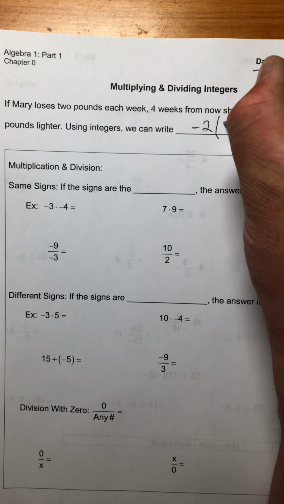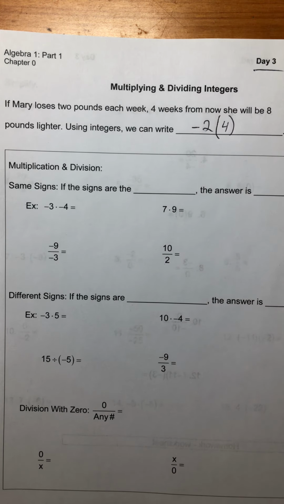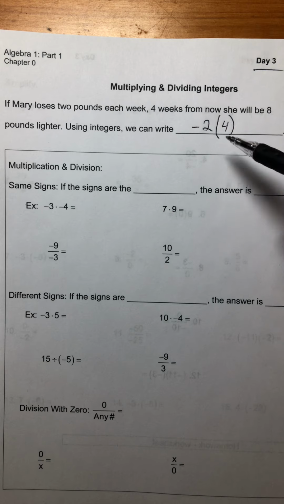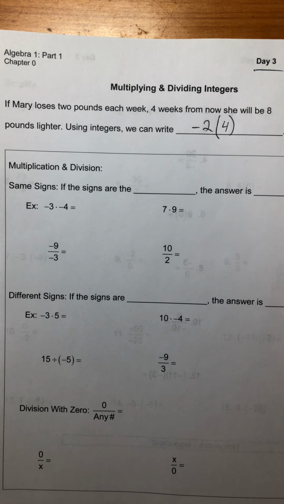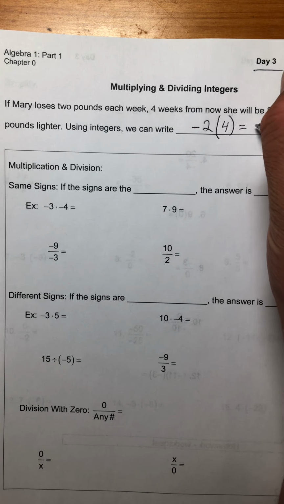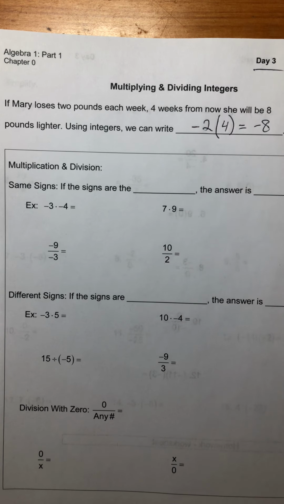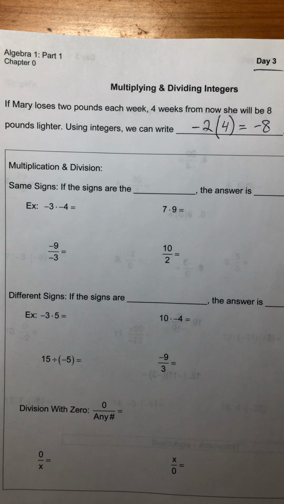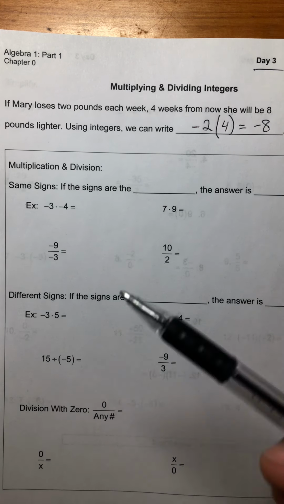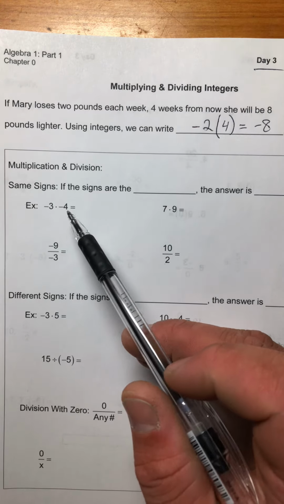There's different ways to write this multiplication. It's been a while since you've seen it, maybe. I'm going to say it's parentheses right now. Negative 2 times 4. Well, she's losing 8 pounds, so that's going to be a negative 8. That's one way to turn words into numbers. When are we ever going to use this stuff? One of those examples. Some notes, some stuff you've seen before. It's been a while. Maybe you forgot these rules, maybe not.